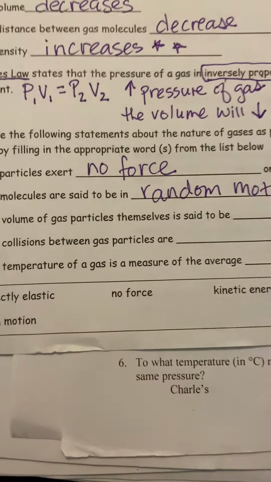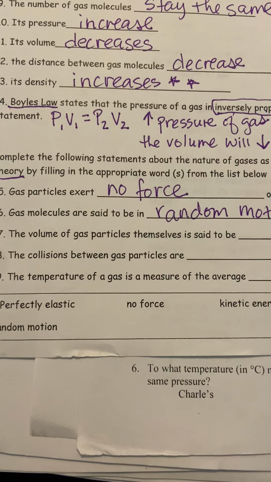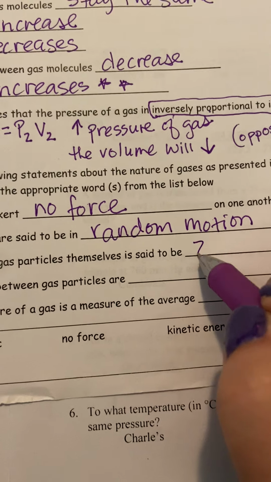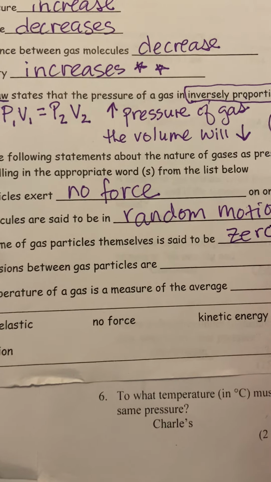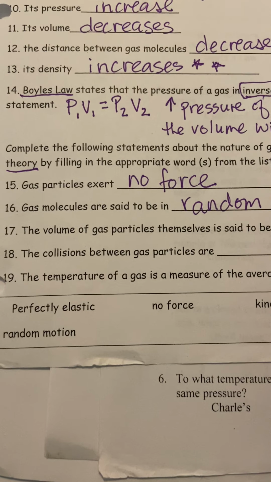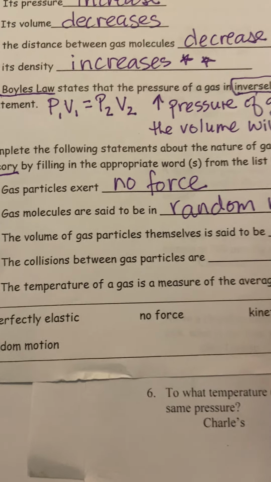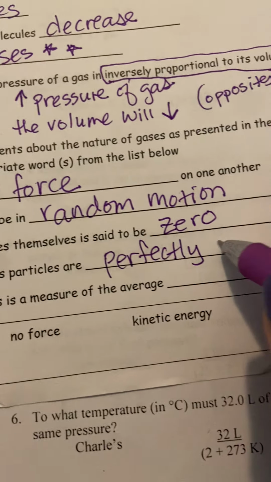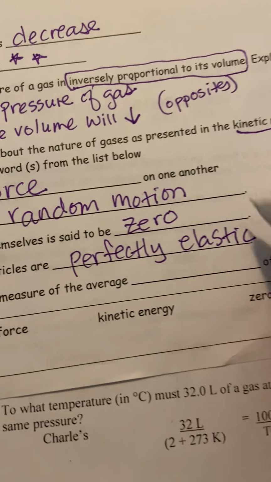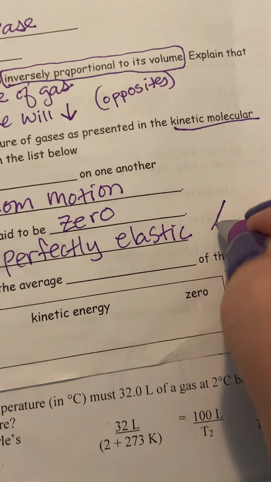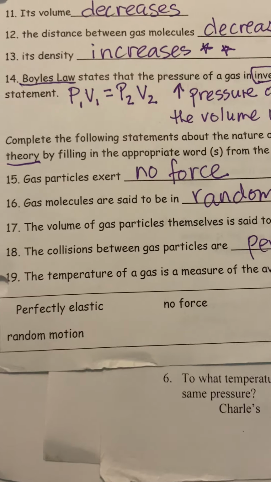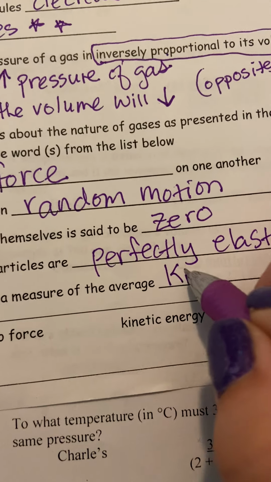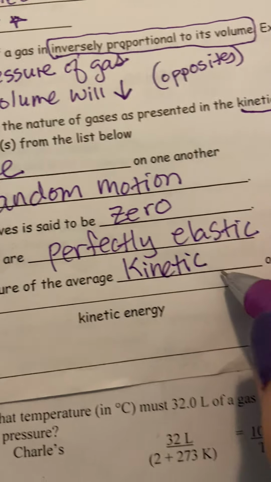And we drew that on our phase change diagram. The volume of gas particles themselves is said to be, technically, 0. That's a little bit tricky, and we'll talk about that later. The collisions between gas particles are perfectly elastic, which is, I know, a strange saying, but that just means they bounce like elastic, bounces and comes back, bounces and comes back. The temperature of a gas is a measure of the average kinetic energy of the gas particles.